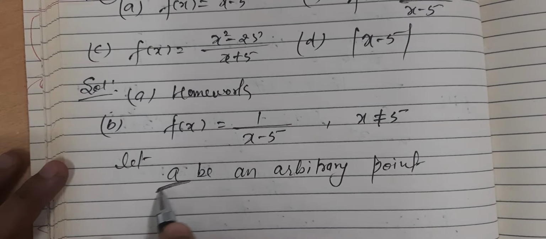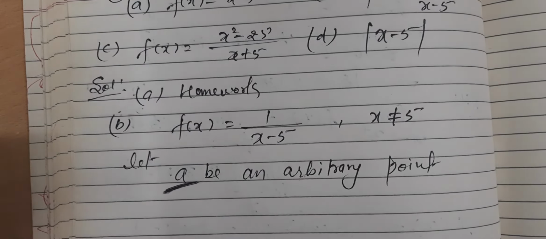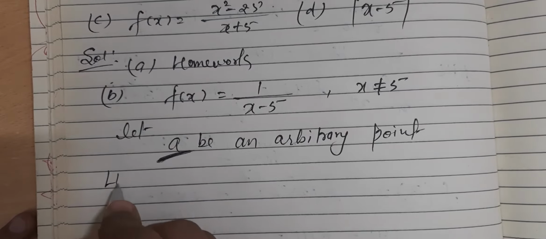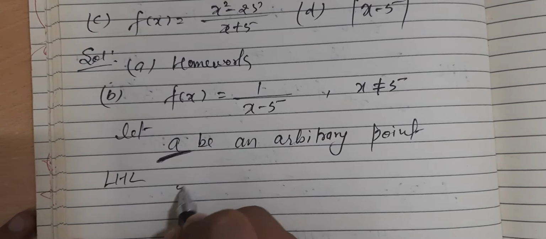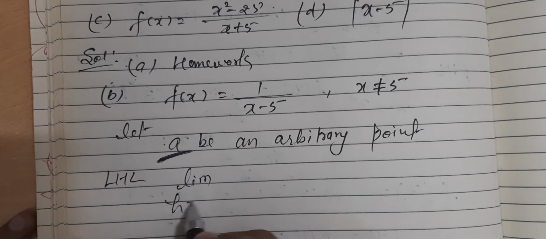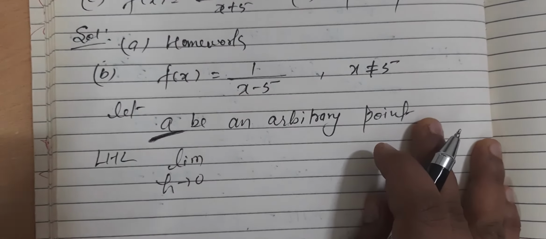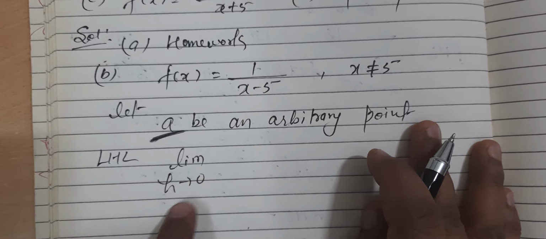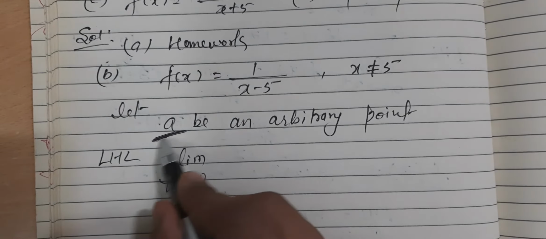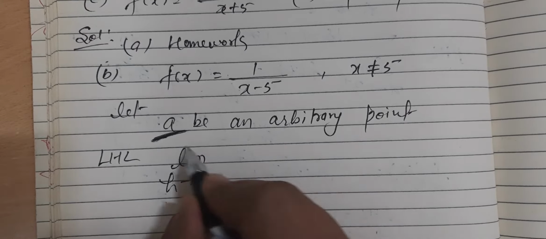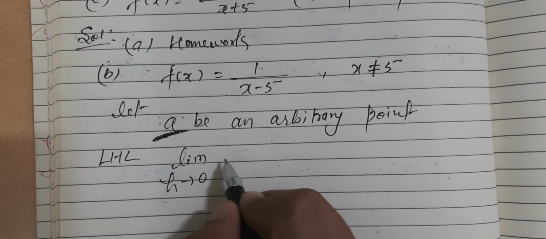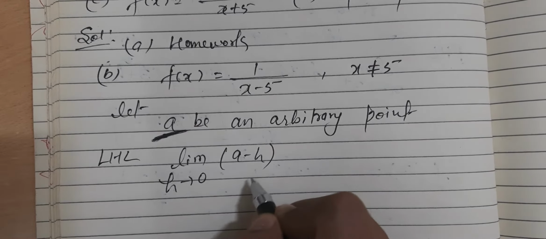Now we will check the continuity at point a, and the procedure is the same. We will find the left hand limit. So the left hand limit will be limit h tends to 0. Now we have done so many equations, so now we can directly write this. At which point do we have to find it? At point a, its left hand limit, so a minus h.